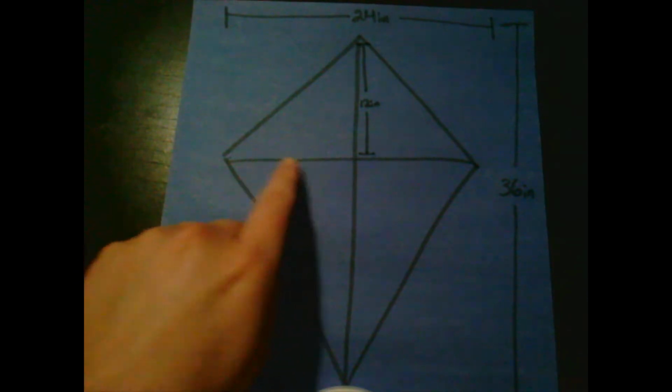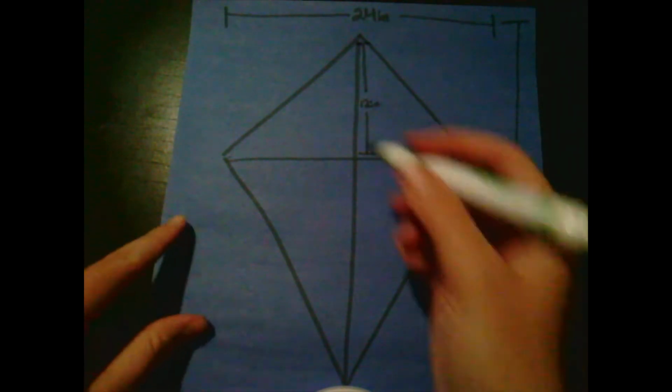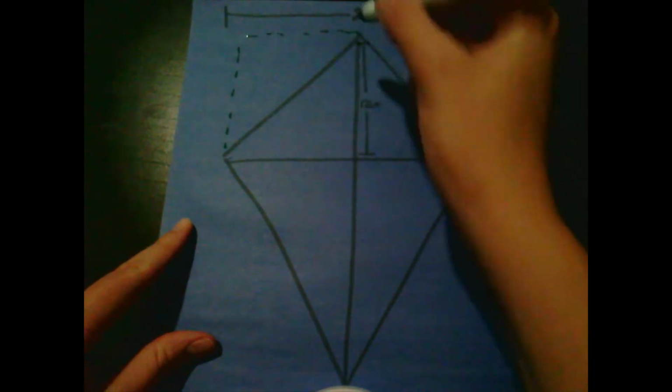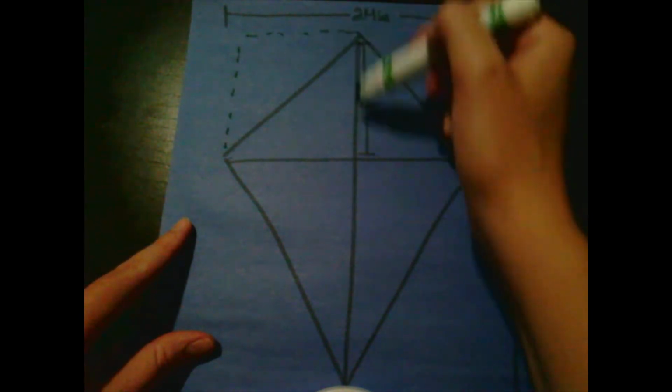All right, so what we need to do is figure out the length of this portion and this portion to figure out the area of the entire kite. Now, you probably already know that the area of a square is length times height. You can also say base times width, it's the same thing. So to find the area of a square, you would do this portion times this portion and you'd get the area of the entire square.